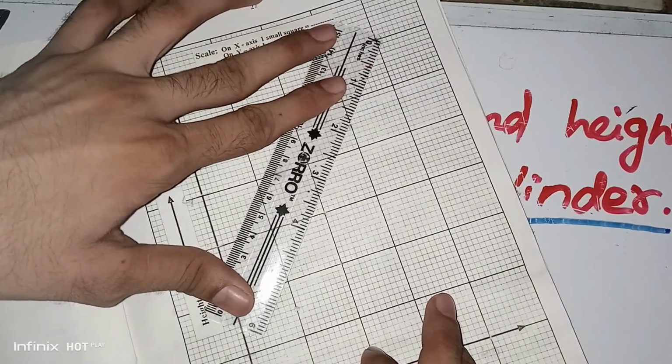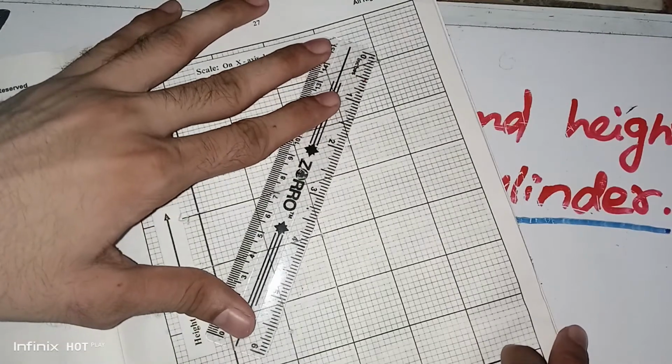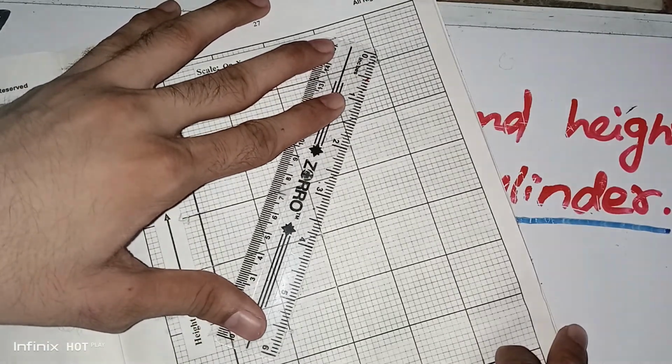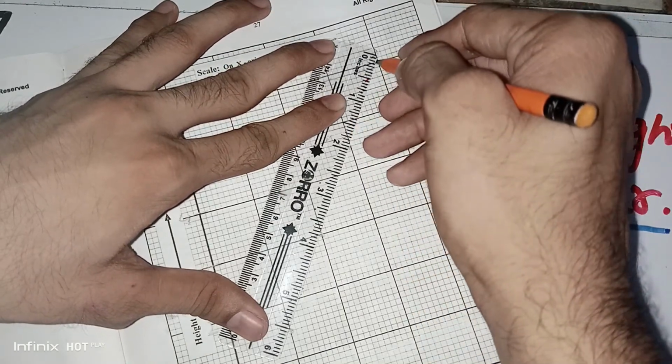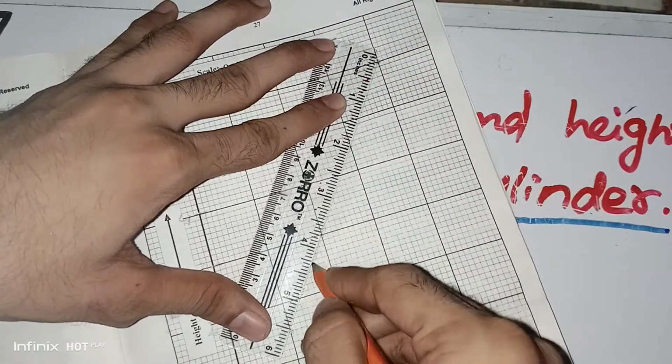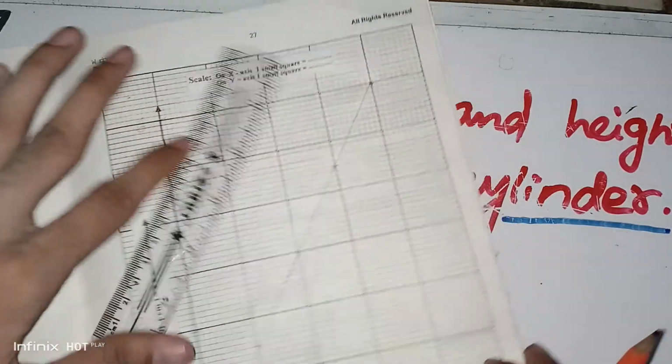So now I will join these points together to determine the relation between the volume of water and the height of water. In this way we can determine whether our reading is making a constant relation or not.